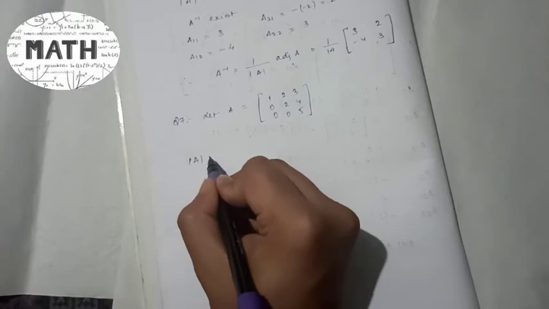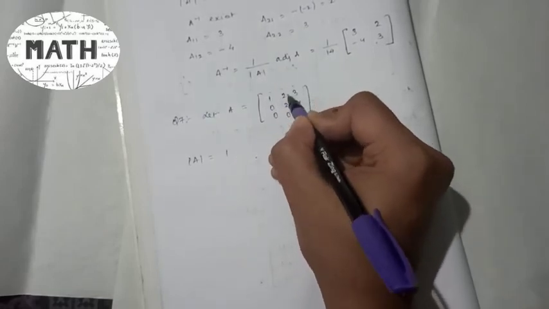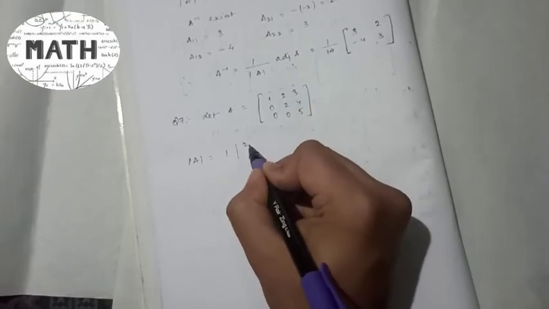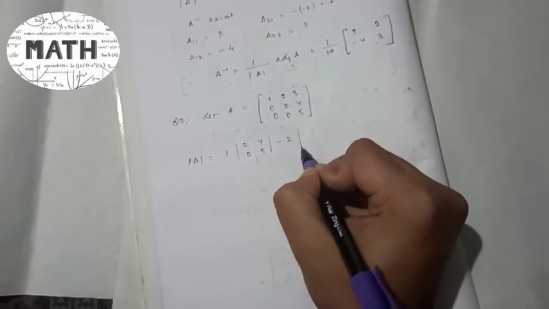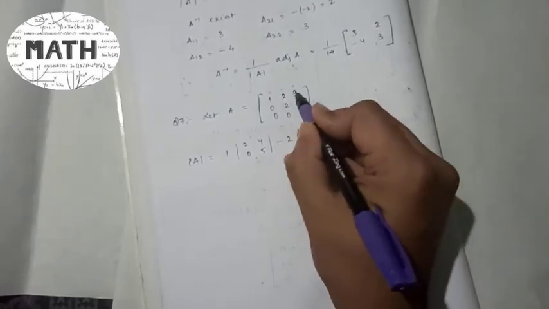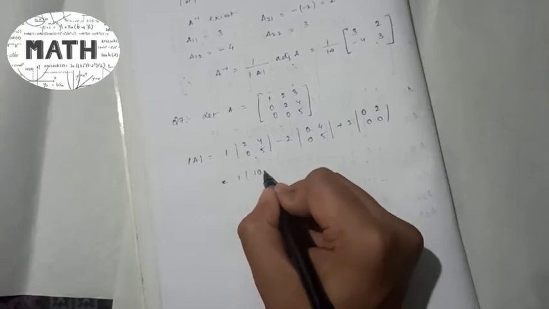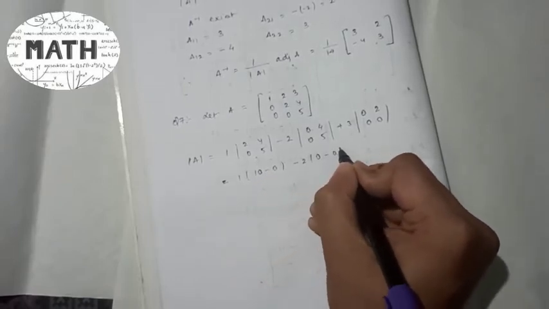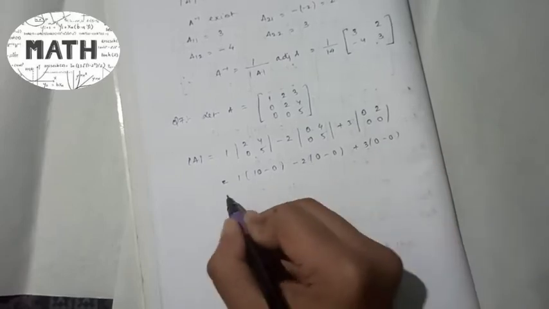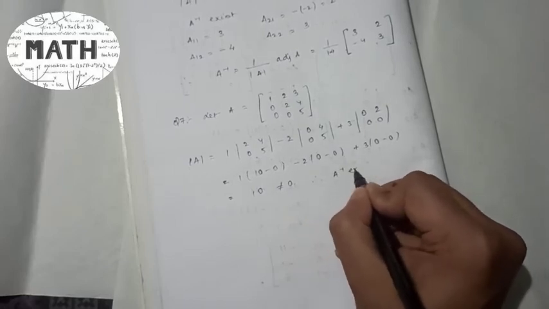That's of order 3. So let me first of all find and see whether the determinant of A will be equal or non-equal to 0. If I do that, I'm going to expand along the first row with signs plus, minus, plus. So 1 times, this row and column gone, so that will be (2 4; 0 5), minus 2 times, this and this gone, so it will be (0 4; 0 5), plus 3 times, this and this gone, so that will be (0 2; 0 0). So I got the answer to be 1 times 10, minus 0, minus 2 times 0, minus 0, plus 3 times 0, minus 0. So that should be 10, which is not equal to 0. Therefore your A inverse exists.